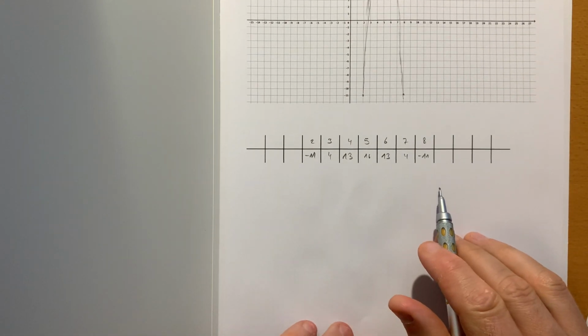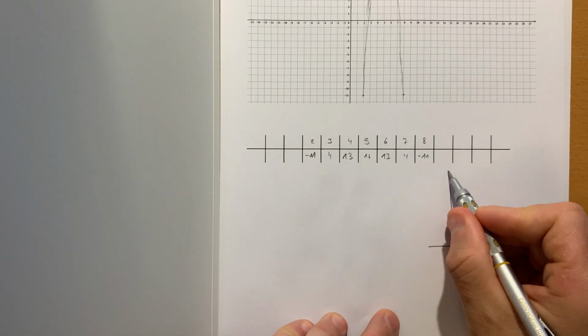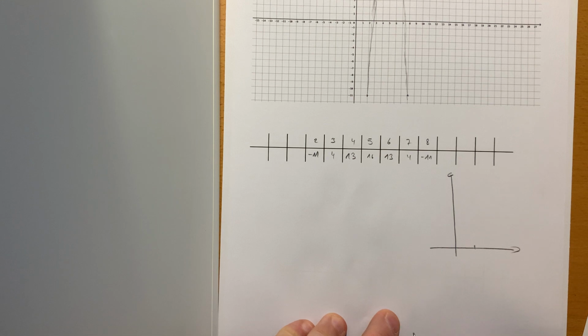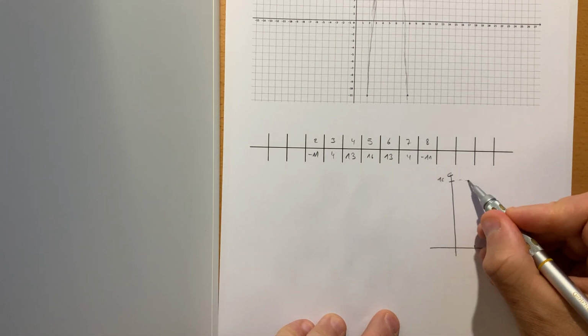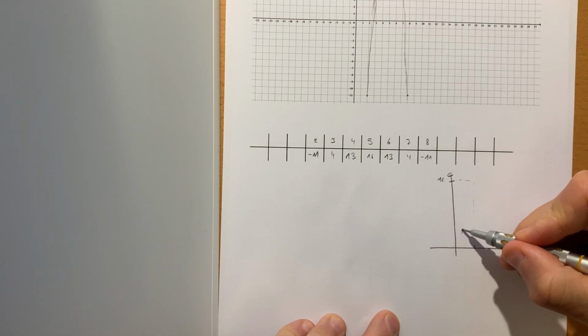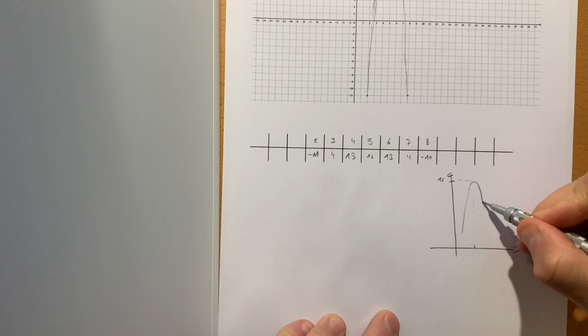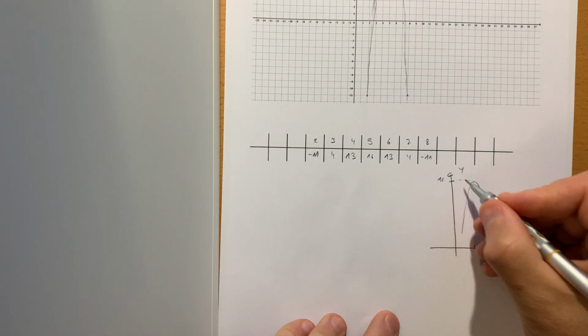But if I had asked you to just give me a qualitative sketch, you would probably have done something like this. You would have said, this is 5 and this is 16 because that's where the vertex is. And then our graph looks somewhat like this. It will be a parabola, a sad parabola.